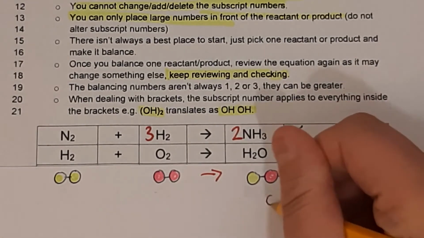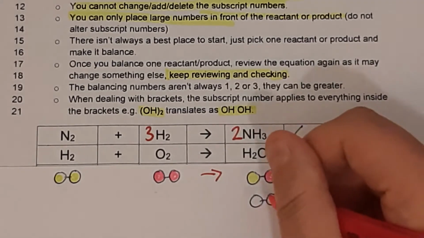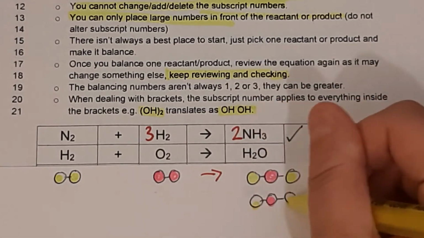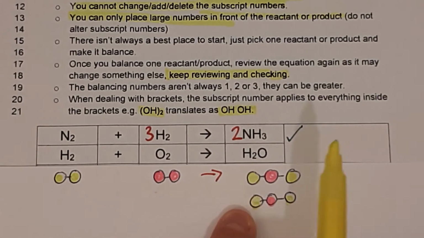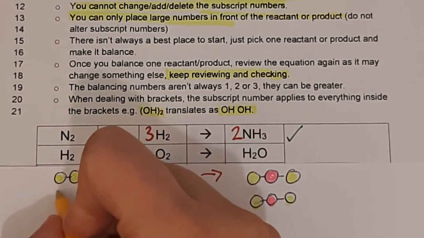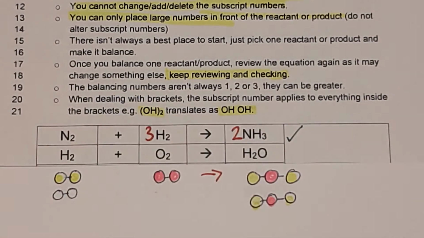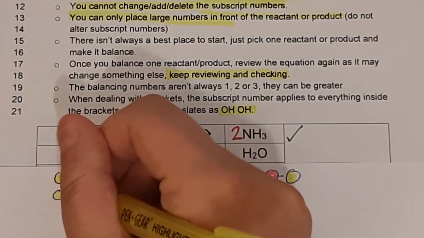So let's do another H2O. Okay, well, that's good because now we have 2 oxygen atoms beforehand and we have 2 oxygen atoms after. So our oxygen atoms are good. Now let's consider our hydrogens. We have 2 hydrogen atoms beforehand, but we now have 4 afterwards. So we need to add more hydrogens to our reactants before the reaction occurs.